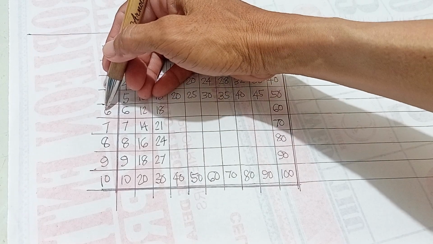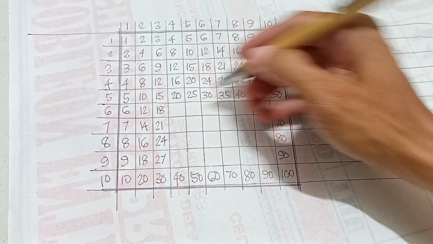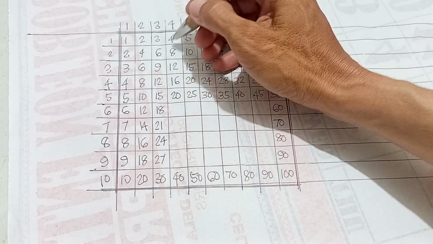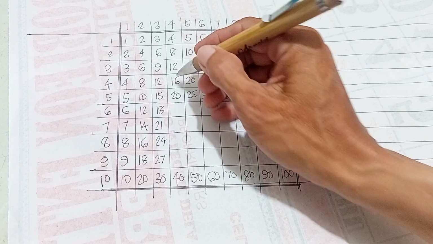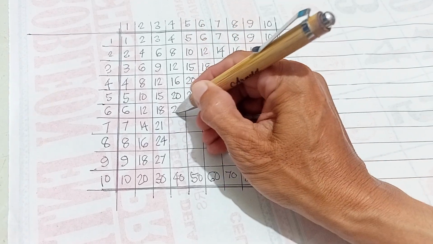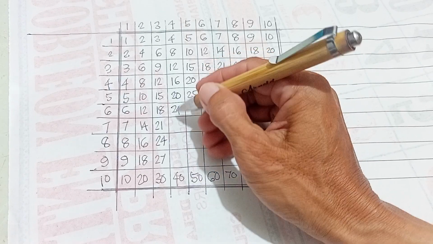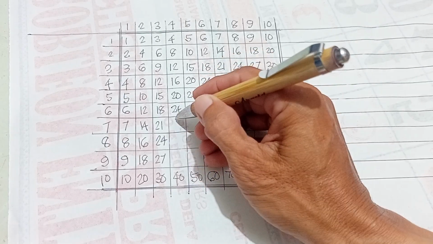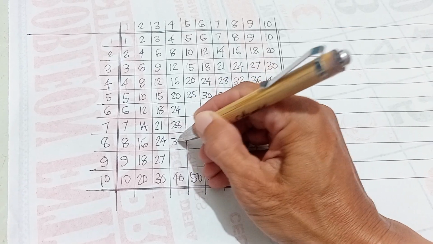So we are now counting by 6. This part also you can do by 4: 4, 8, 12, 16, 20, 24, 28, 32.